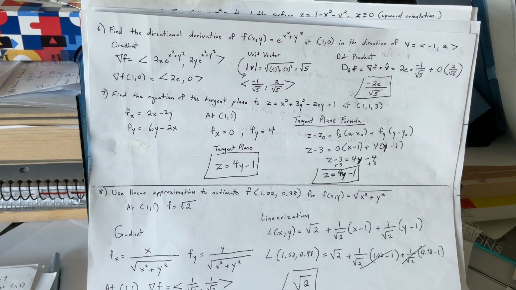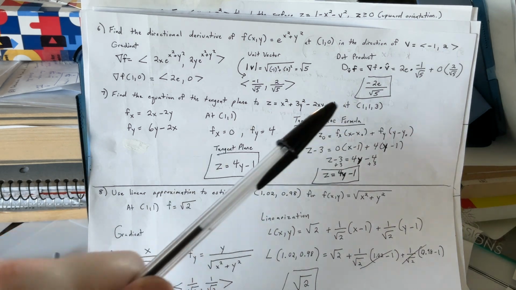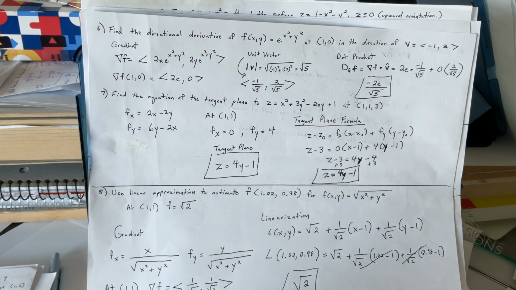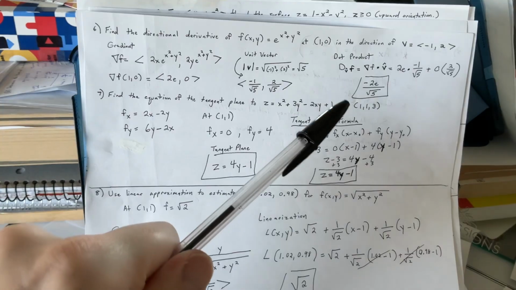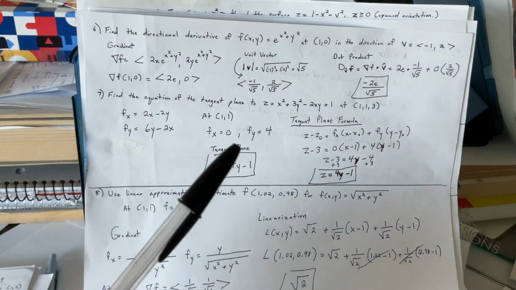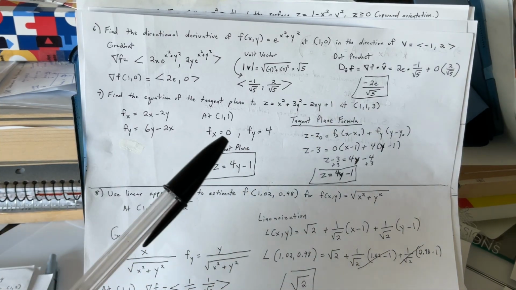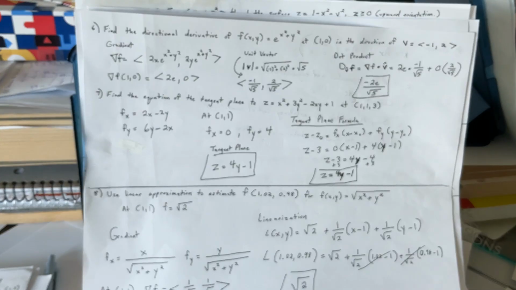Number 7, finding the equation of the tangent plane: z equals x squared plus 3y squared minus 2xy plus 1 at (1, 1, 3). First thing you're going to do is find the partials again. Partial derivative with respect to x is 2x minus 2y. Partial derivative with respect to y, 6y minus 2x. Evaluate at the point (1, 1), because that's what we know about x and y. The partial derivative with respect to x will be 0 at (1, 1). Partial derivative with respect to y will be 4.